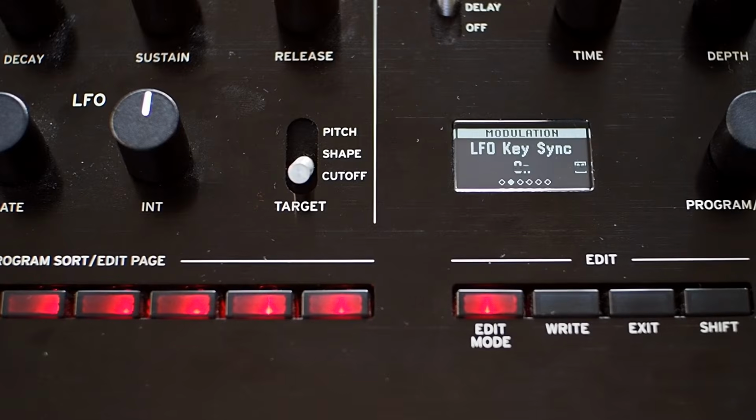But you can hear it's somewhat different. So that's me just playing the chord manually. Now let's try, listen to me holding it down and then triggering the LFO with key presses.